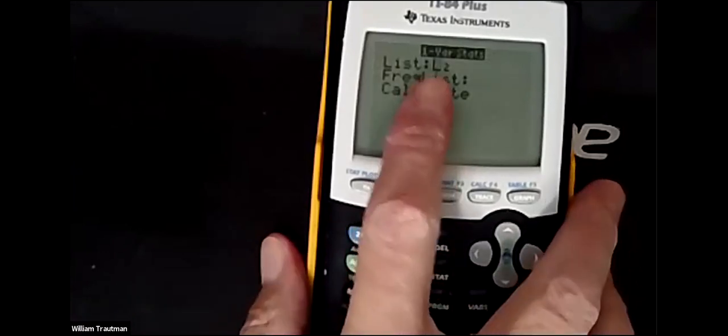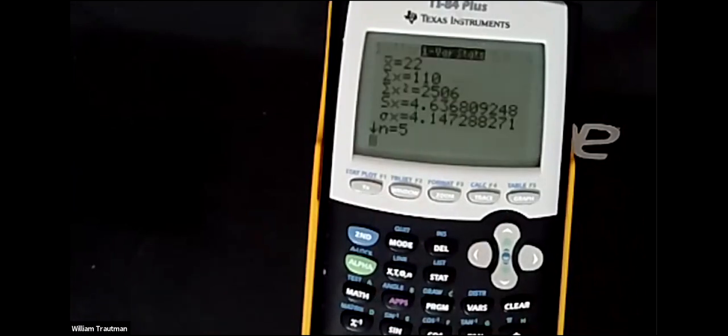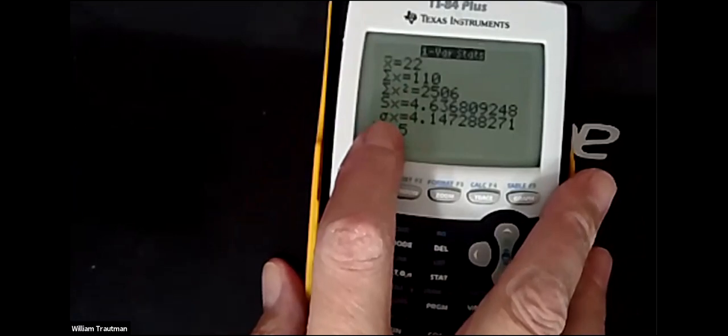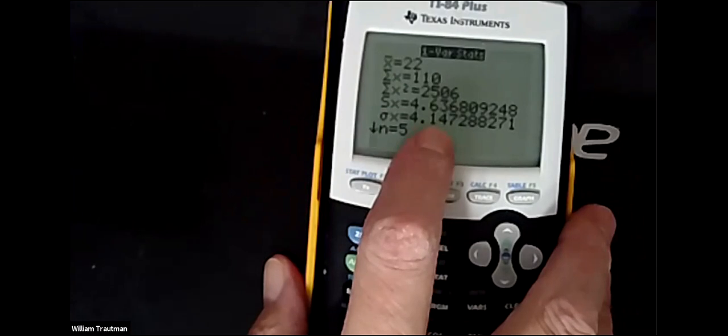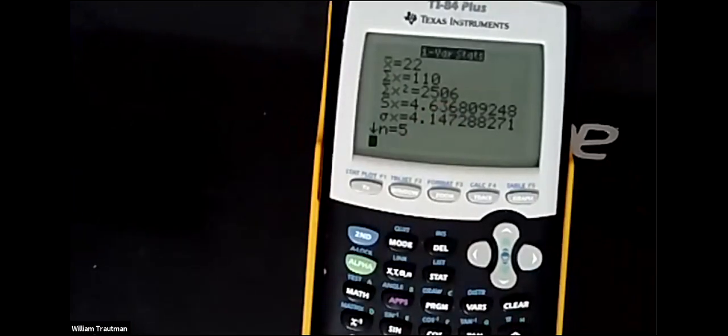Do you see I have L2 already? And there's no symbol with sigma squared. So we have to write this number down, 4.1472. I'm going to take it to 4 decimals.